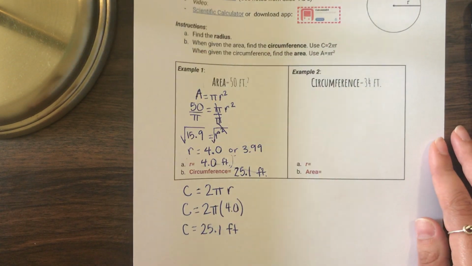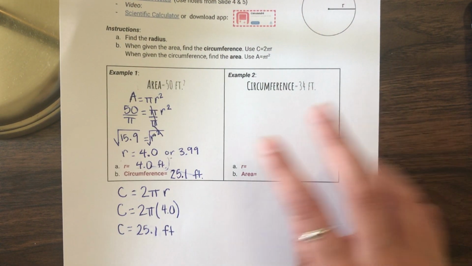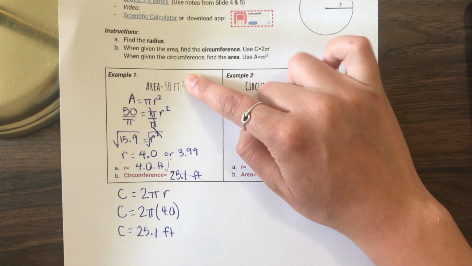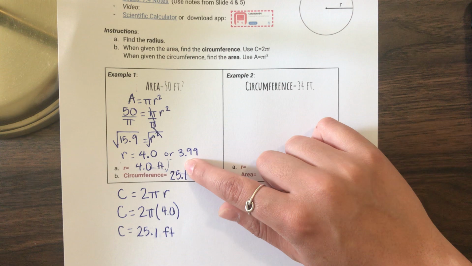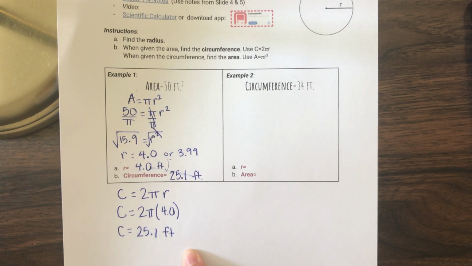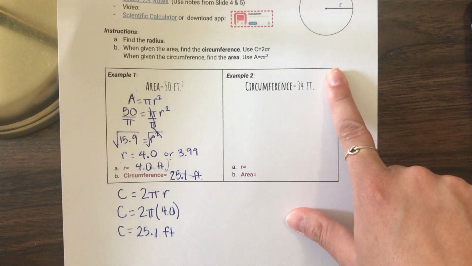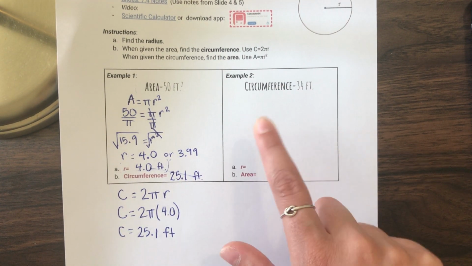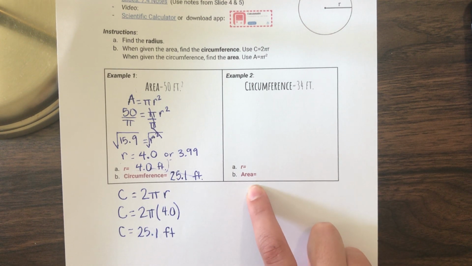Now we're going to go ahead and do example 2. So there's 2 types of problems on task 1. You're either going to be given the area and you need to find the radius, then you need to use the radius to find the circumference, or you're going to be given the circumference and then you're going to find the radius, then you're going to use that radius to find the area.